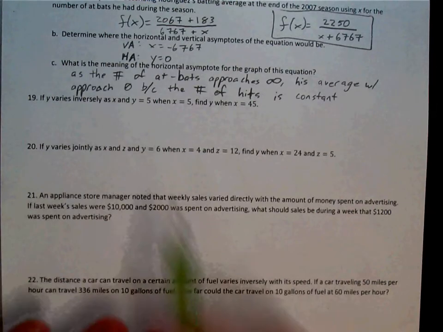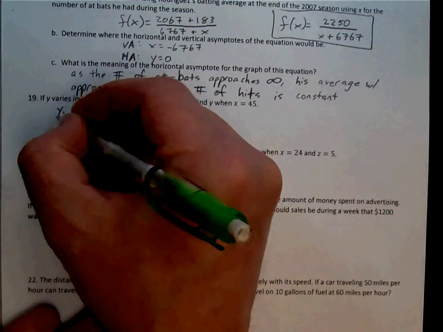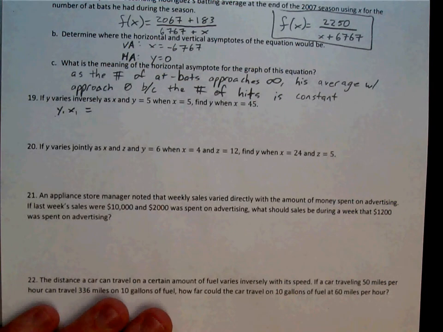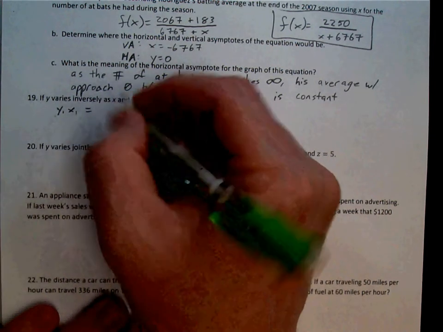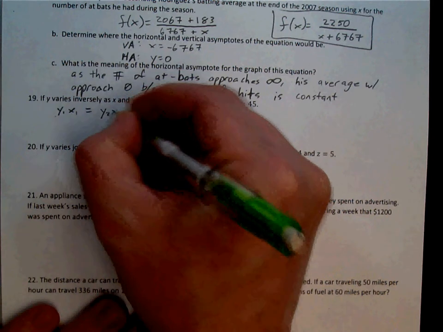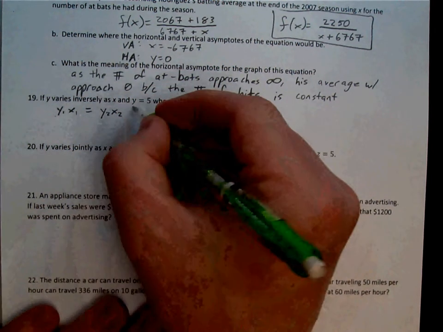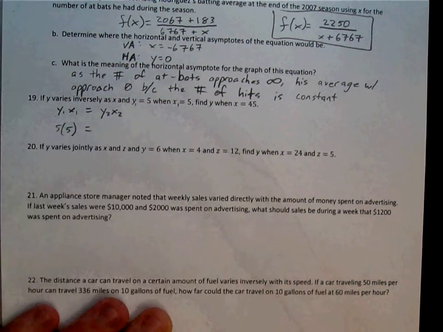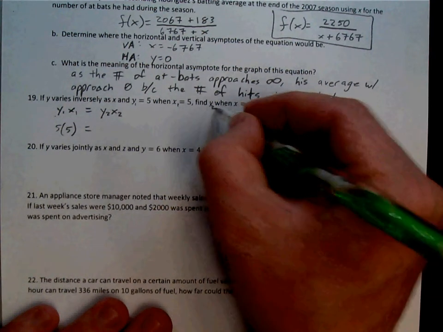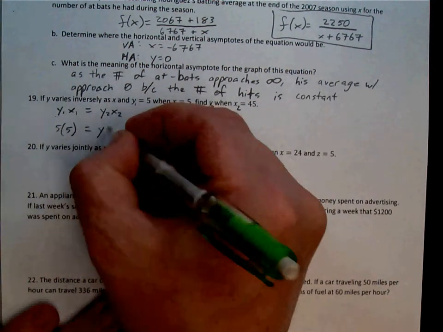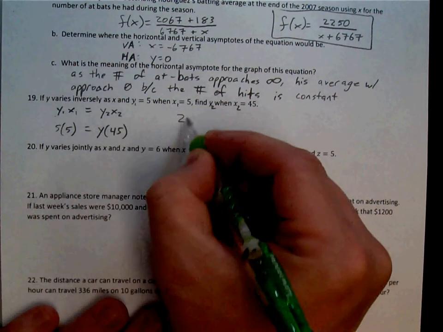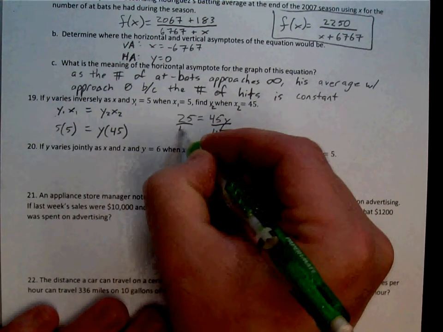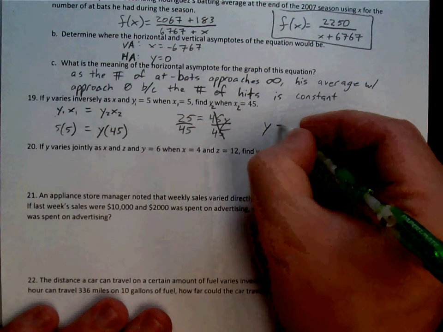So this is section 8.5. Y varies inversely. So if I'm doing my proportions, I technically have a proportion here, just multiplied. y sub 1 x sub 1 is equal to y sub 2 x sub 2. The first ordered pair, y is 5, x is 5, use that as y sub 1 x sub 1. So 5 times 5 is equal to y times 45. I'm going to solve this equation, so I have 25 equals 45y. Divide by 45 to figure out what y is. 25 over 45, they're both divisible by 5, so I get 5/9.